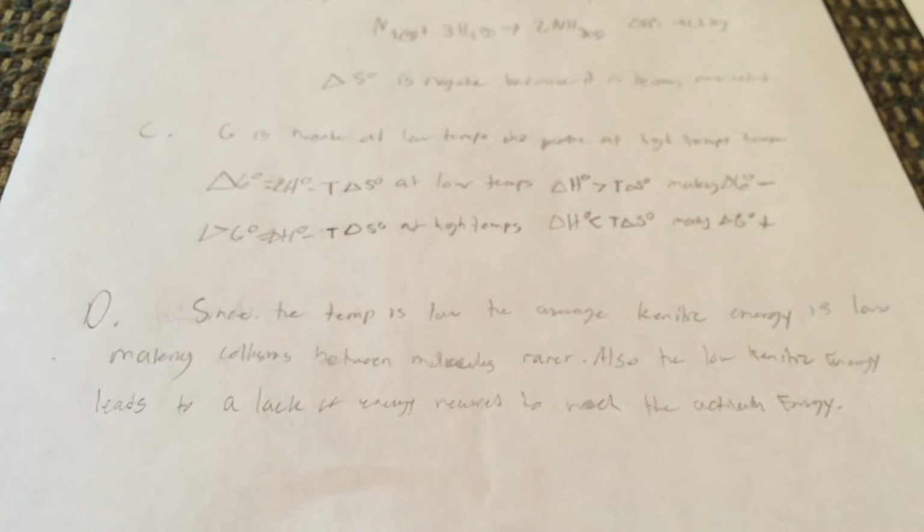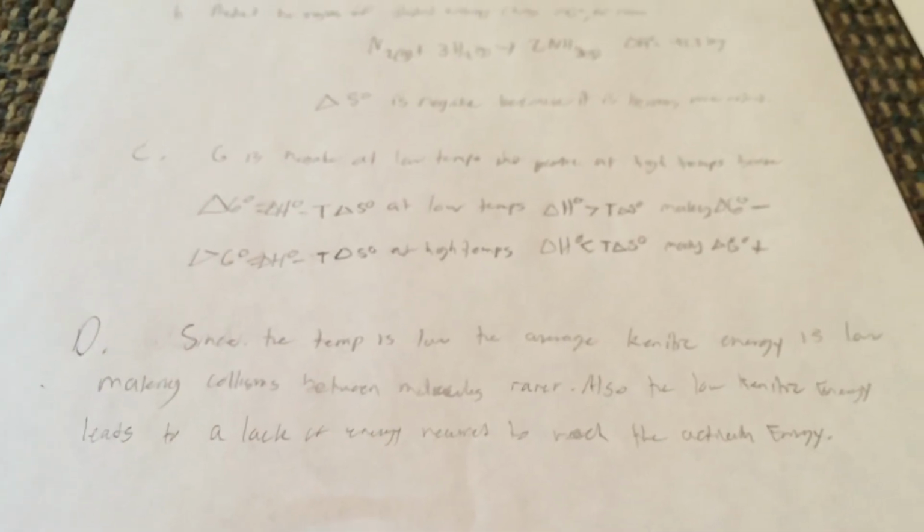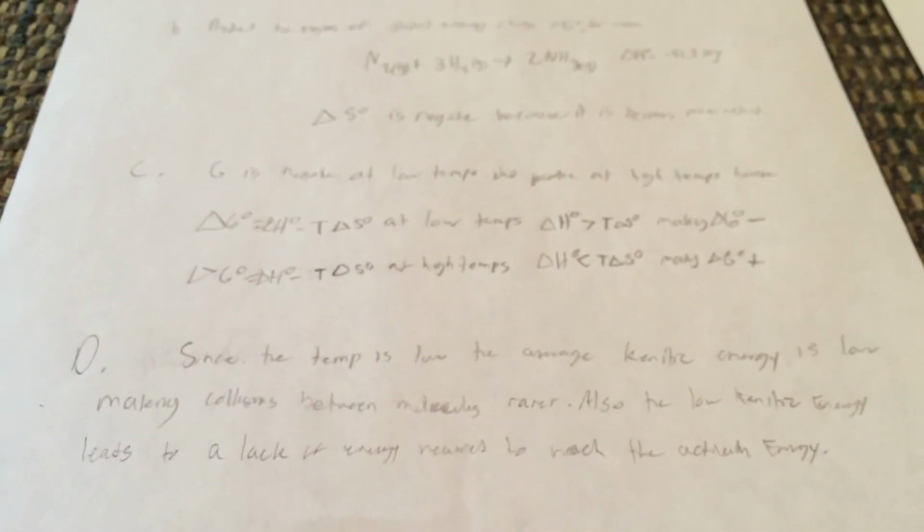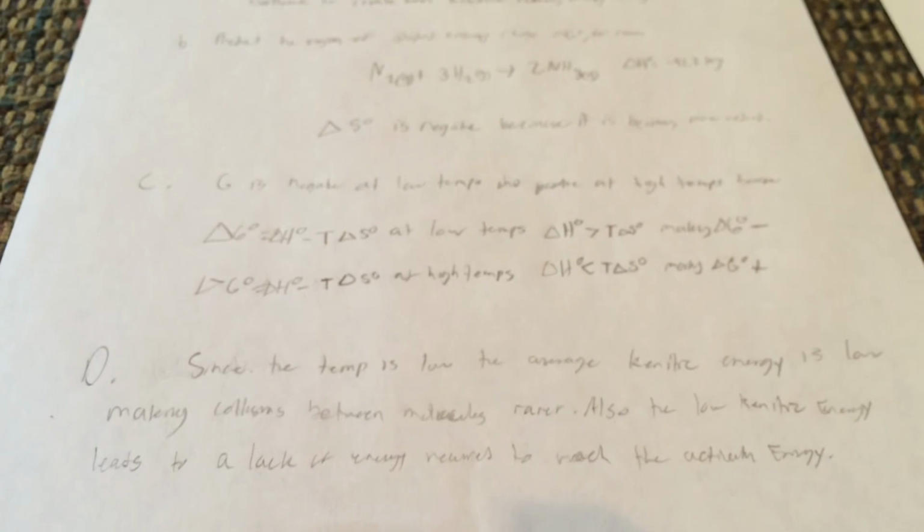a slower pace. Also, the low kinetic energy leads to a lack of energy needed to reach the activation energy. So, even when these collisions happen, and they are rare, the energy that the molecules have is not enough to reach the activation energy, therefore not getting the reaction to happen, lacking the ammonia molecules, but keeping the hydrogen and nitrogen molecules still in the container. That wraps up AP Problem 4.